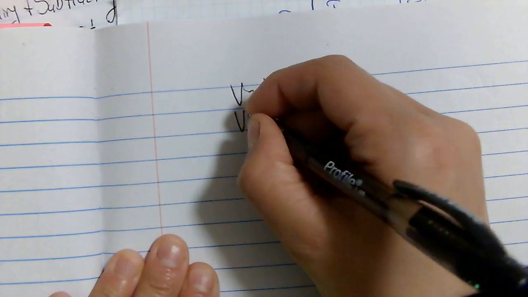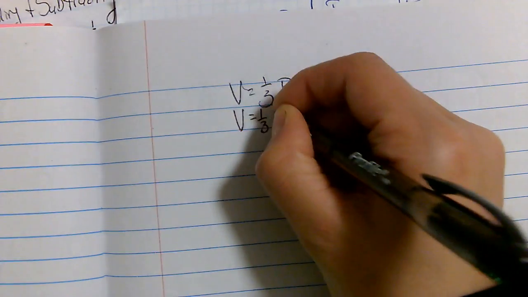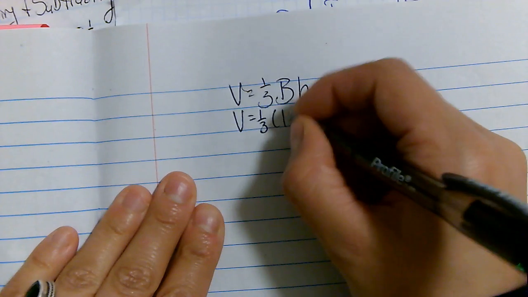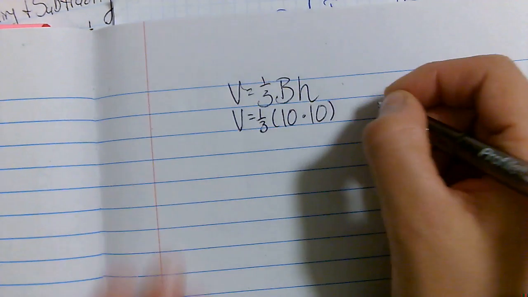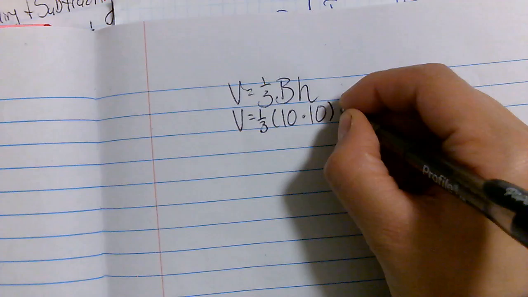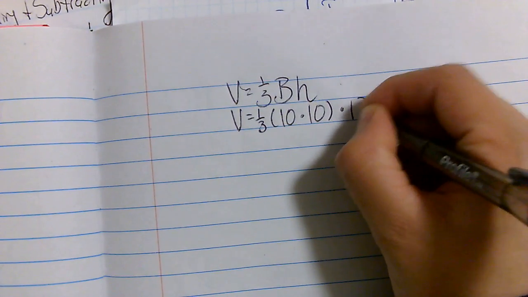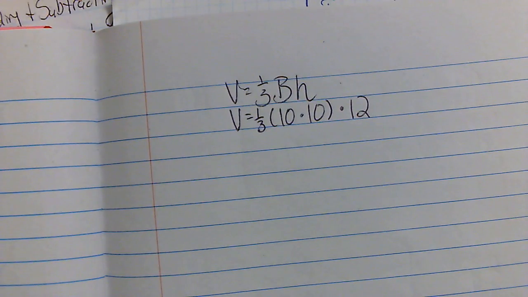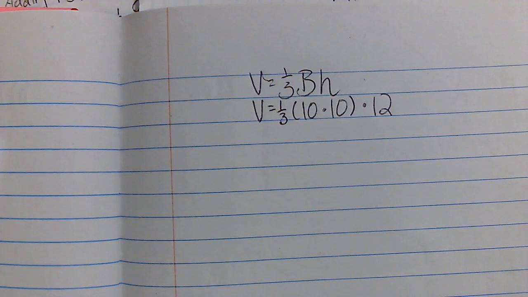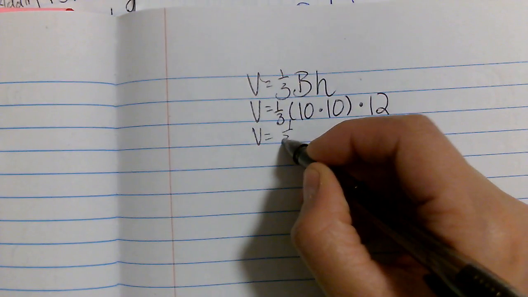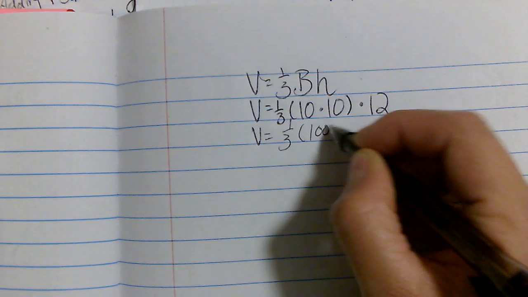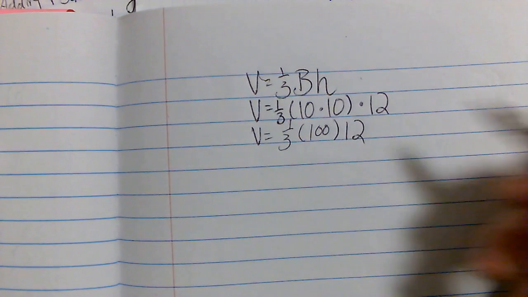So volume is going to equal 1/3 area of the base, which is 10 times 10. And then we found that the actual height going from the center point up to the apex was 12 centimeters. So volume is going to equal 1/3 times 100 times 12.